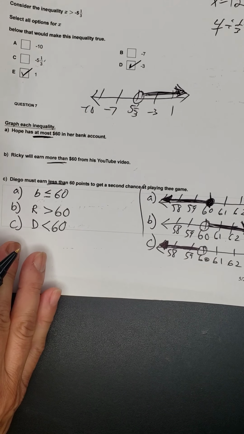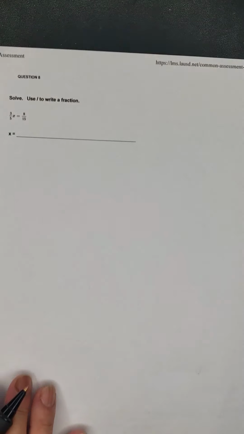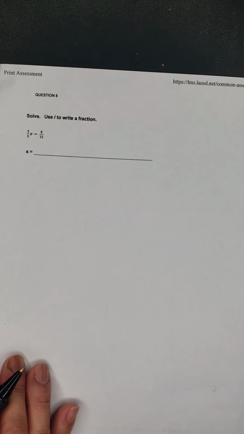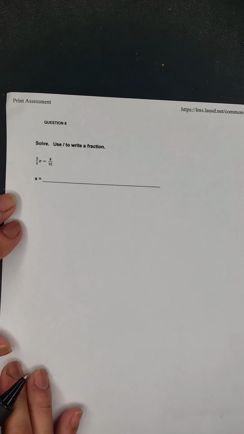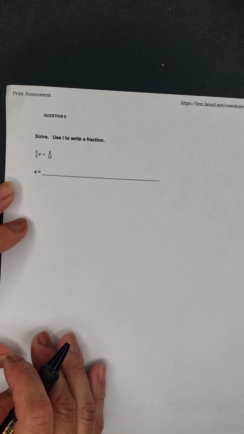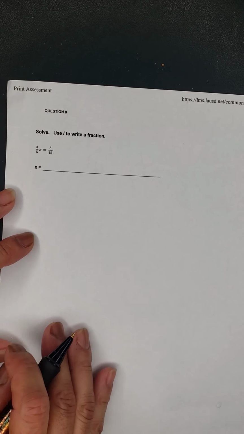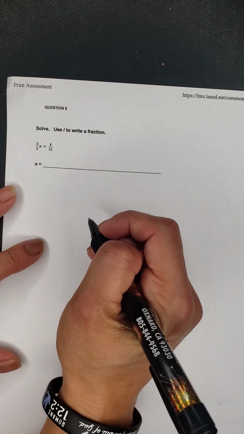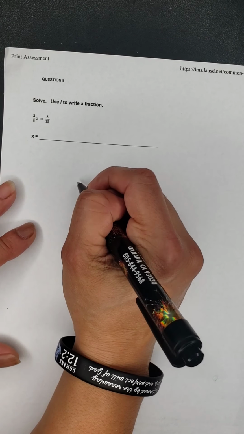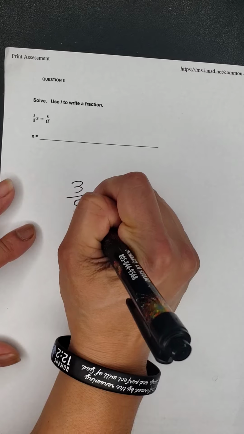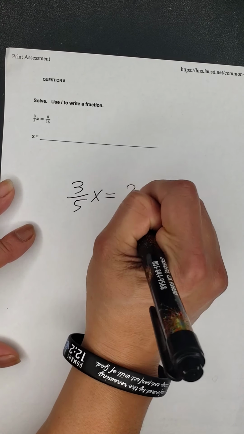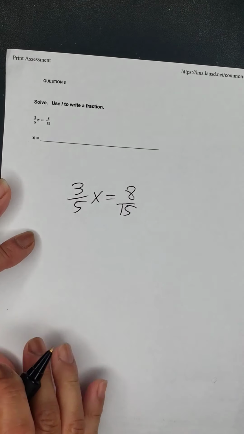Okay, last one, number 8. Sorry, I know this is probably the one that we had the most trouble with, the fractions, and so pay close attention to this one. I'm going to rewrite it like I'm writing on my work page. It is 3/5 x equals 8/15.